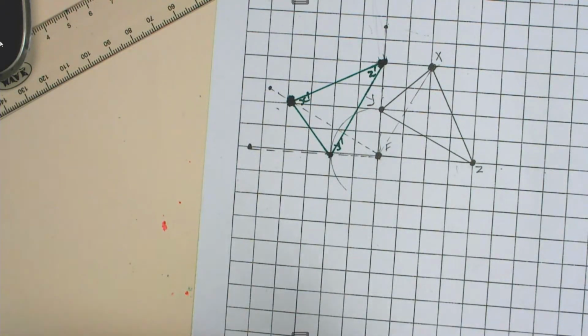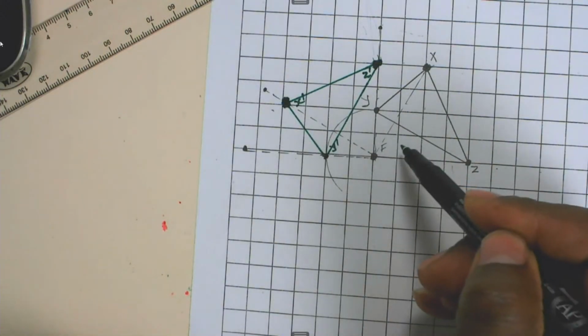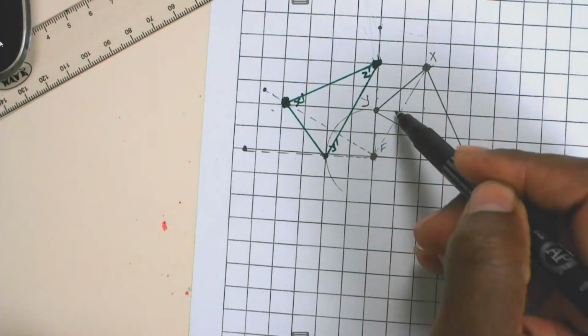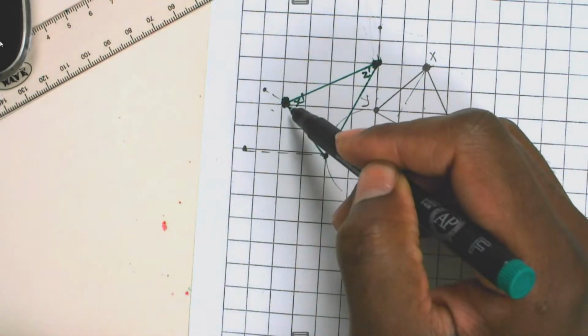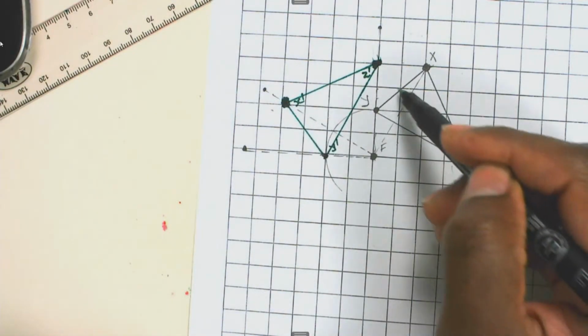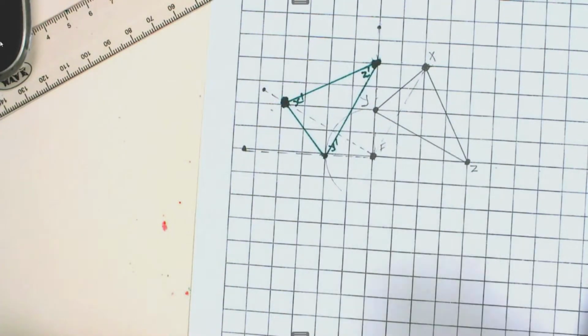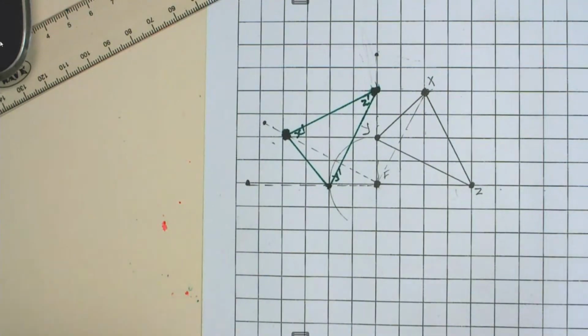Right, so this is our rotated triangle. It is rotated 90 degrees anti-clockwise. Just take a look at that.